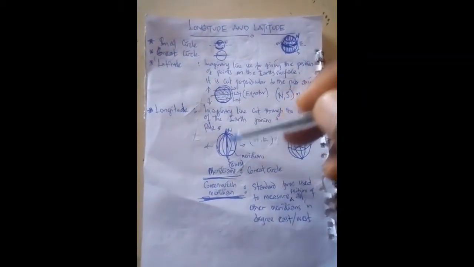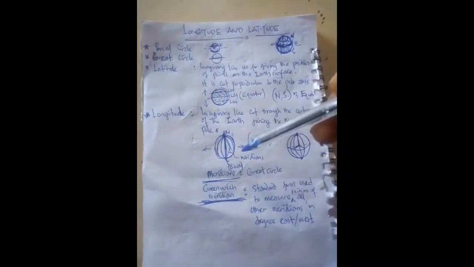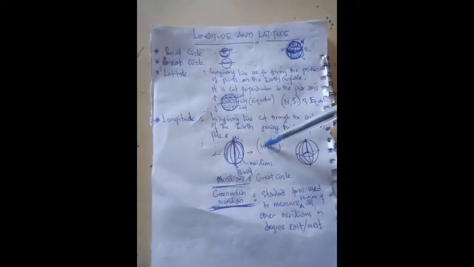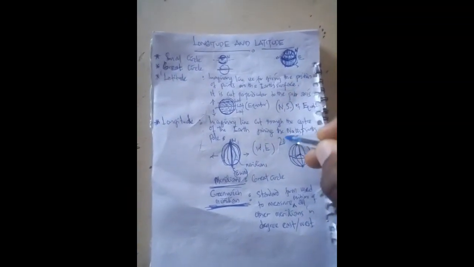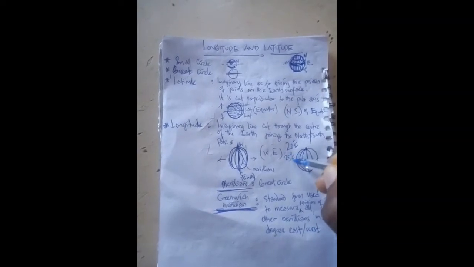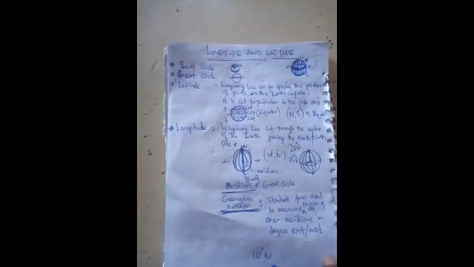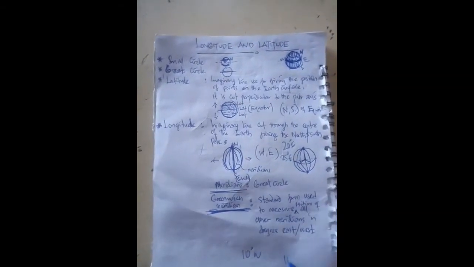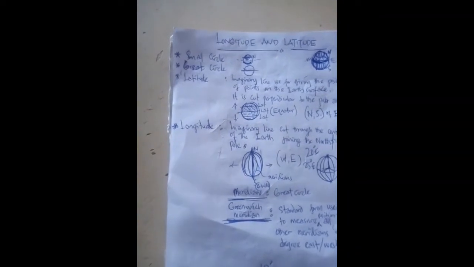So these are lines of longitude, and they are represented with west and east. We have 20 degrees east, 25 degrees east, 10 degrees west. If you see such, these are longitudes. Then when you see 10 degrees north, 5 degrees south, these are latitudes.